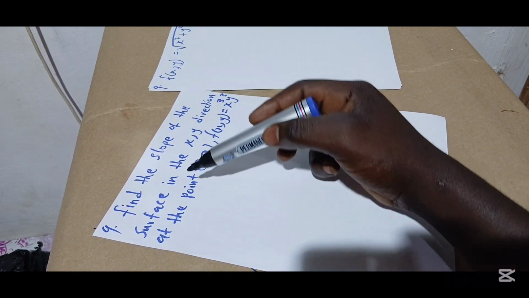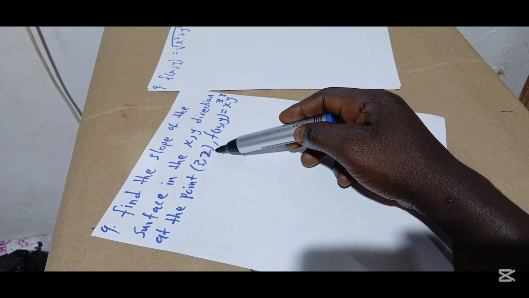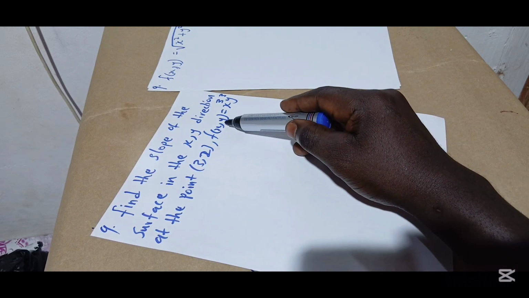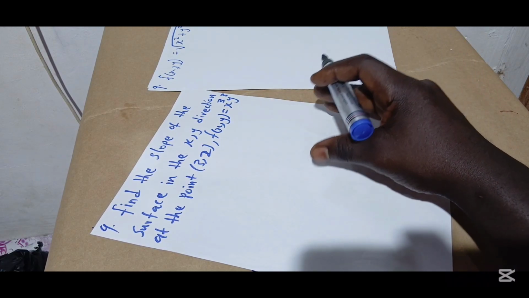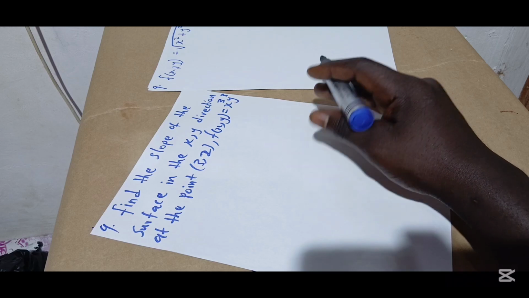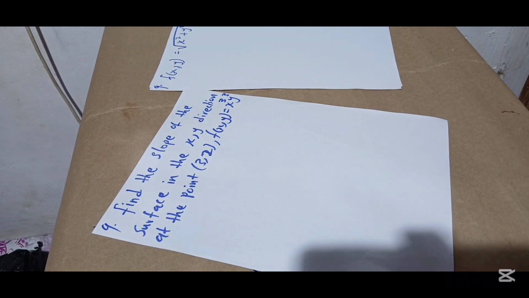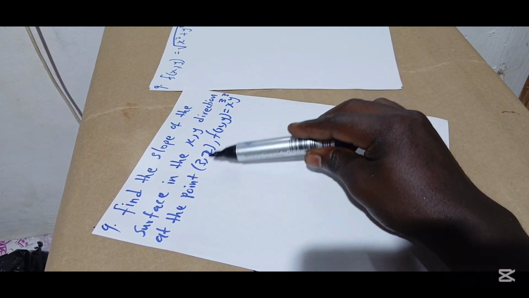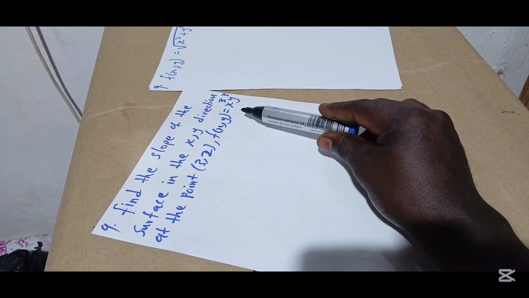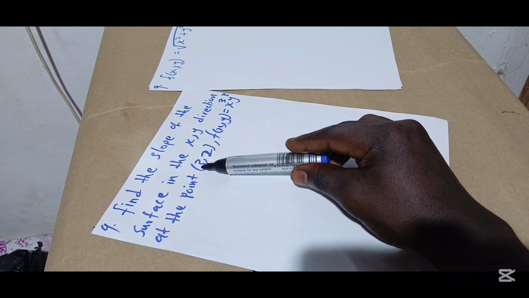Find the slope of the surface in the x and y direction at the point (3, 2). We have f of x y equals x cube y cube. So we are to find the slope of the surface in the x and y direction, right? In this case, we have to find the partial derivative of this function with respect to x and evaluate it at the point (3, 2), and also the partial derivative of f with respect to y and evaluate it at the point (3, 2).